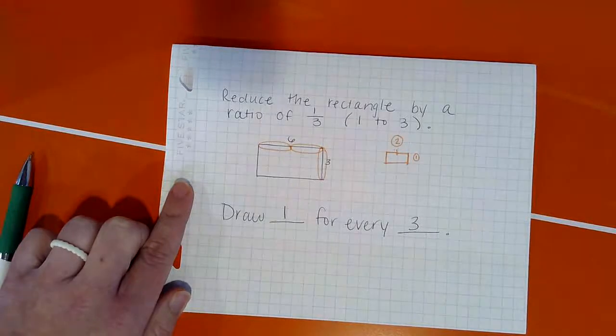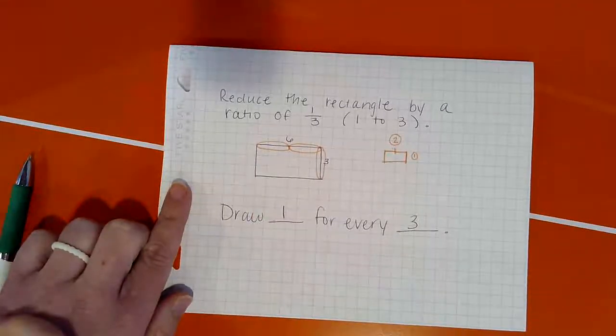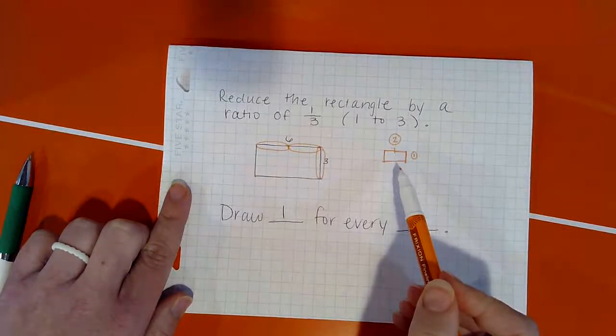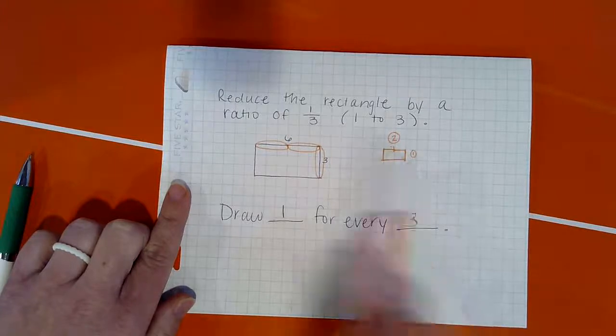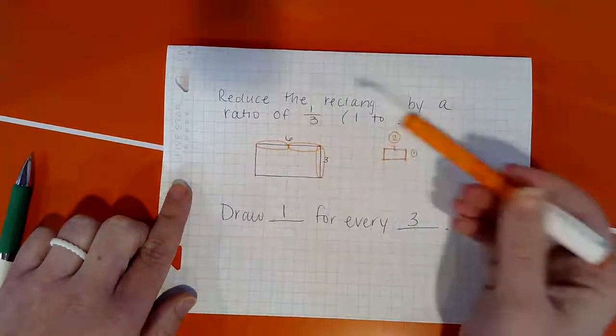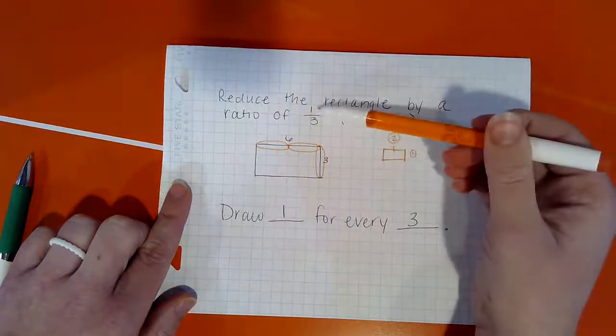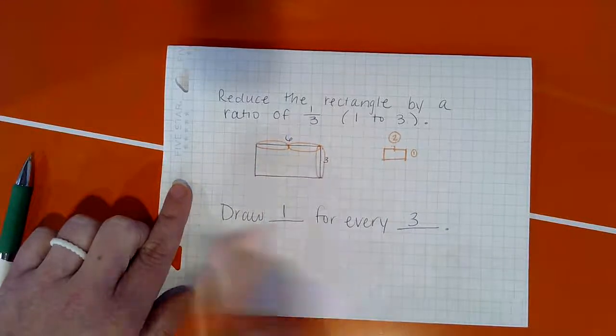So our reduced shape went from a 6 by 3 rectangle, and it definitely got smaller, right? It got way smaller. Now we have a 2 by 1 rectangle. So we reduced that rectangle by a ratio of 1 to 3. We drew 1 unit for every 3 units that we saw, just looking at those side lengths.